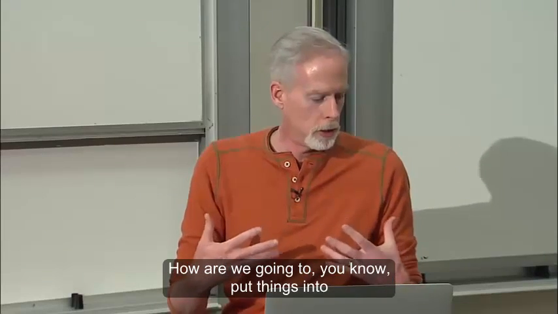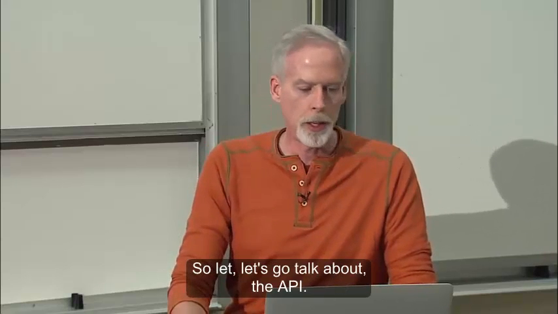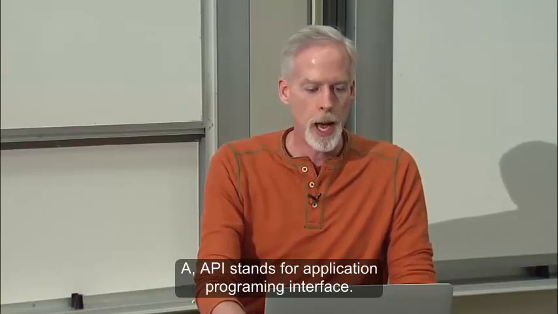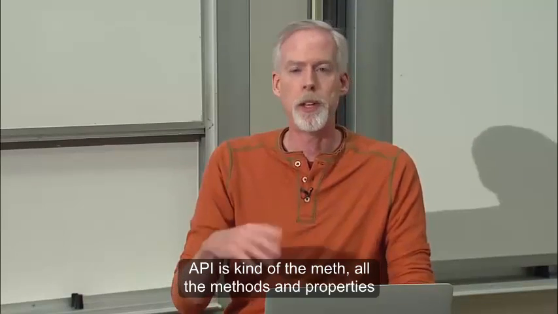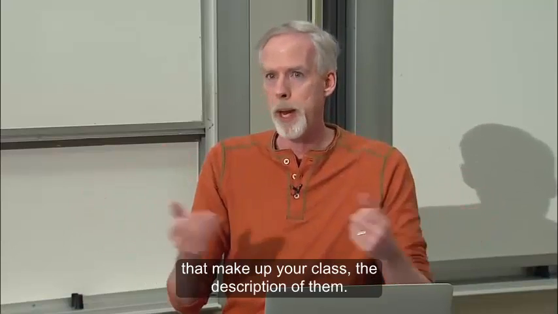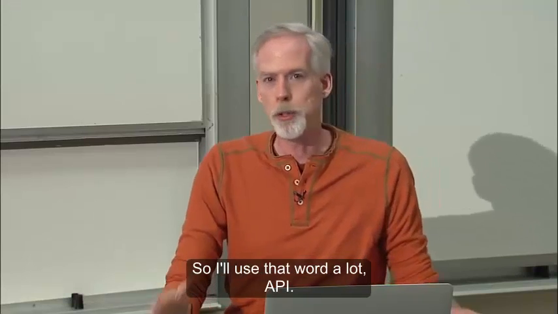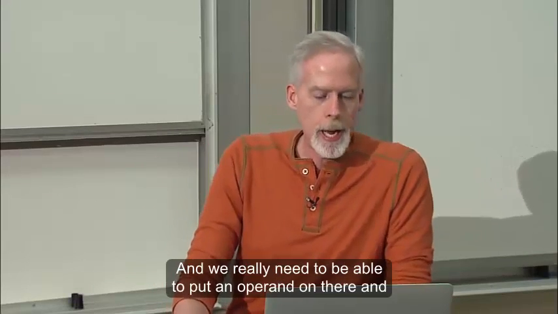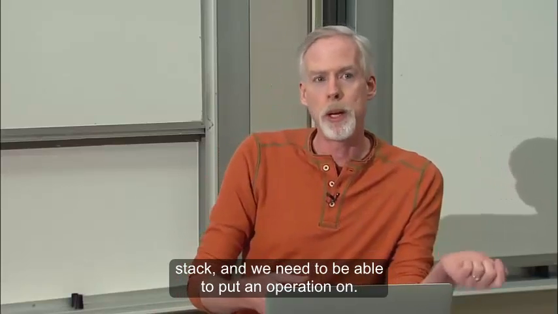How are we going to put things into this op stack, for example, and stuff like that? So let's go talk about the API. API stands for Application Programming Interface. API is kind of all the methods and properties that make up your class, the description of them. So I use that word a lot, API. And we really need to be able to put an operand on there in the stack, and we need to be able to put an operation on.